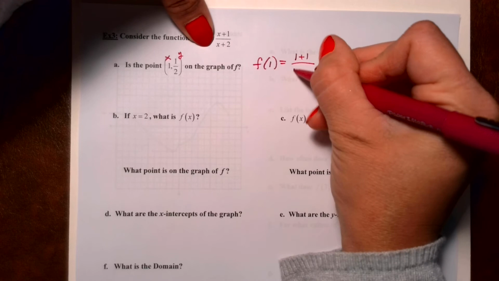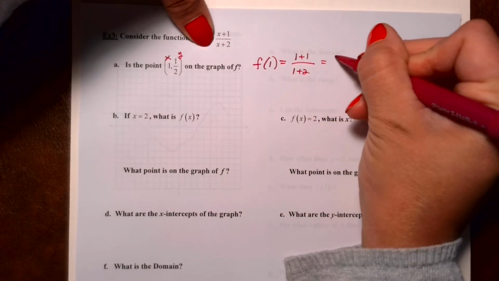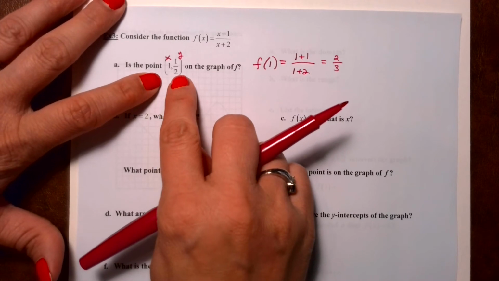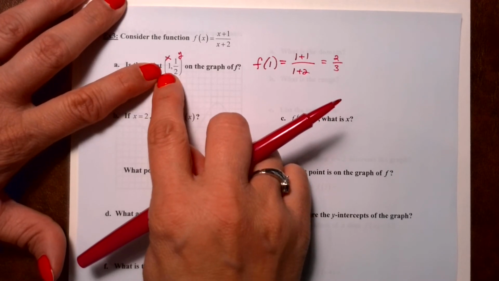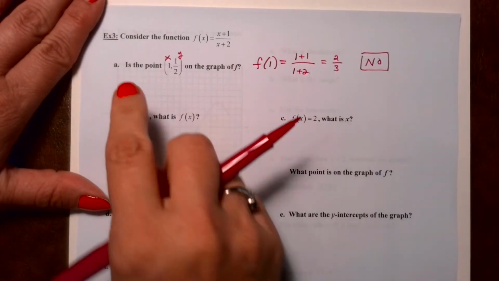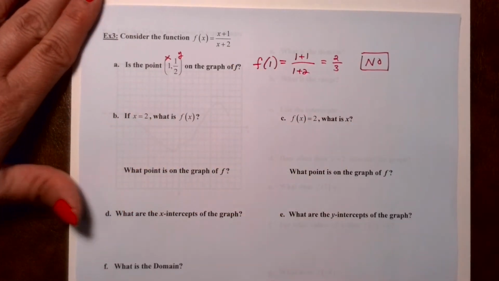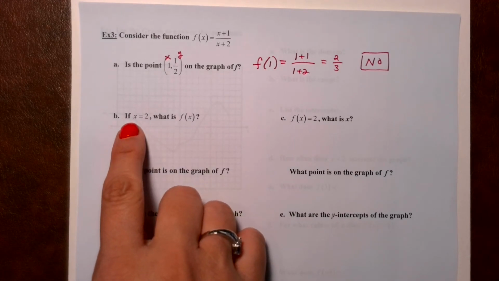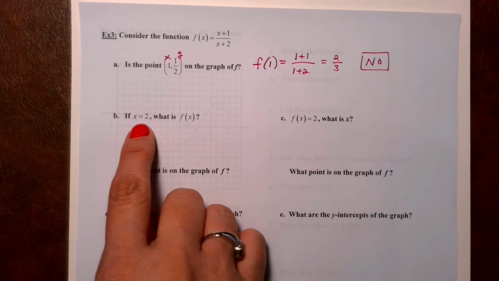Down here, I'm going to plug in 1 plus 2. I'm getting 2/3. So is that the output when you put 1 in? Oh, the answer is no. The question was, is this the point? The answer is no. All right, for the next one, this one is a little different.